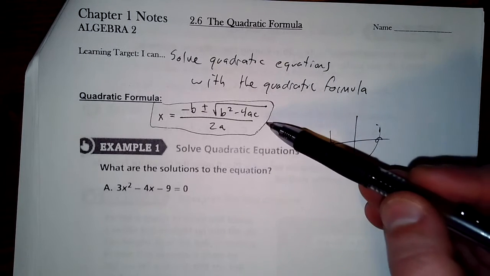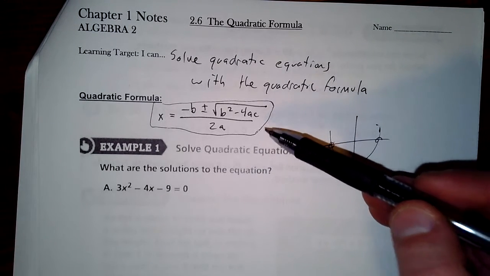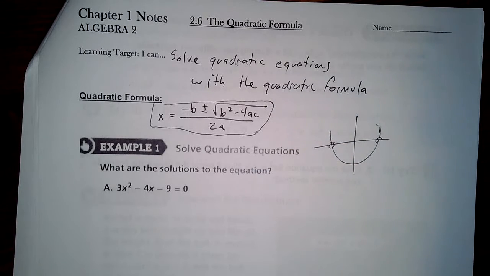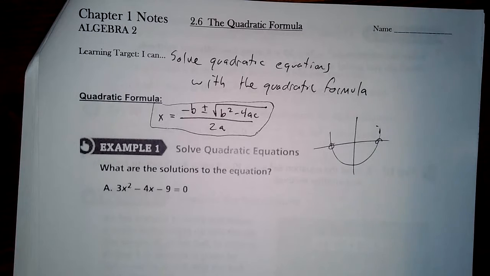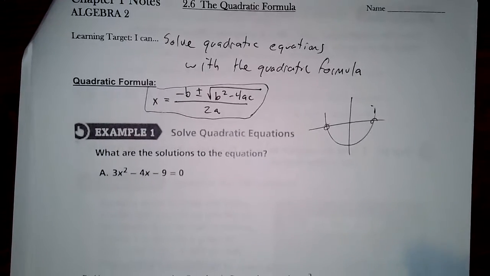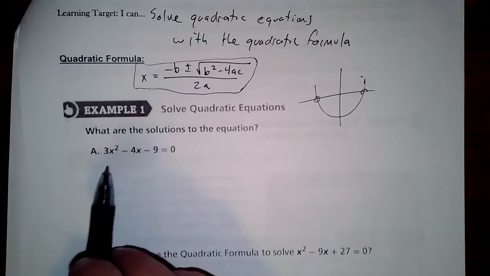But the idea is this works 100% of the time. It works for imaginary answers. It works for irrational numbers, funky roots that don't simplify. It works 100% of the time, which is the nice part of it versus those other methods, which don't work in all cases. So we're just going to practice it today.